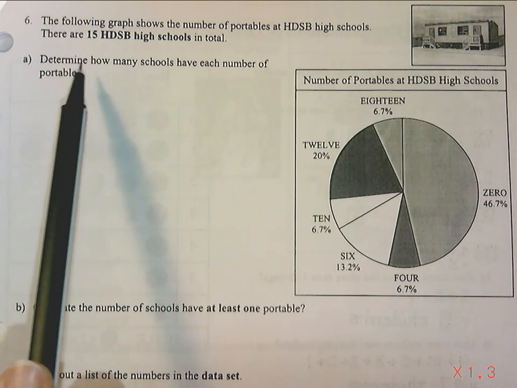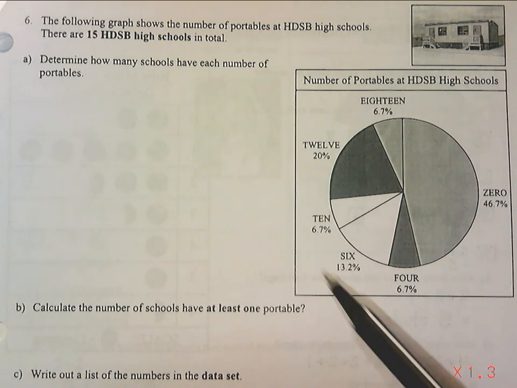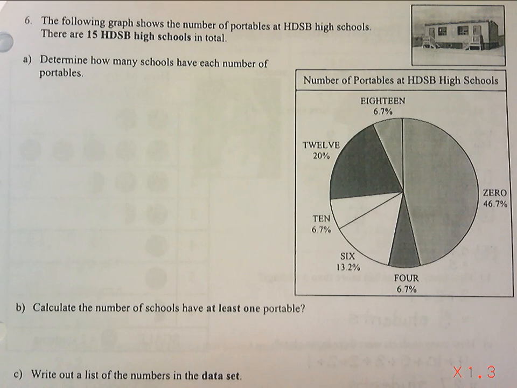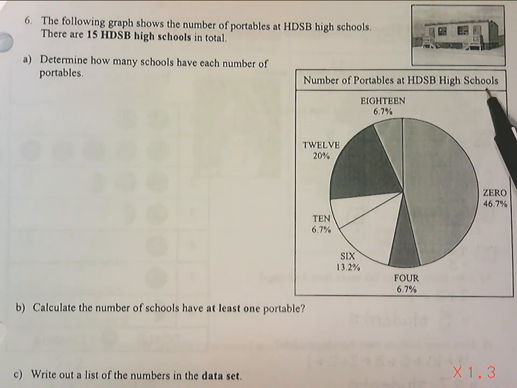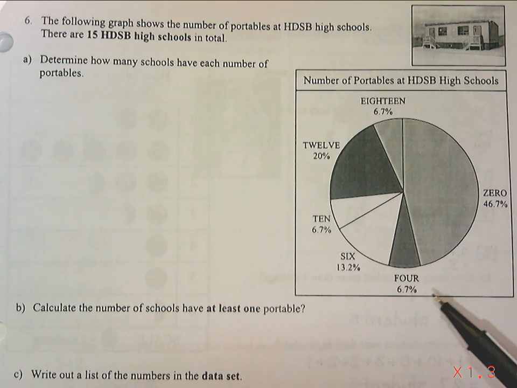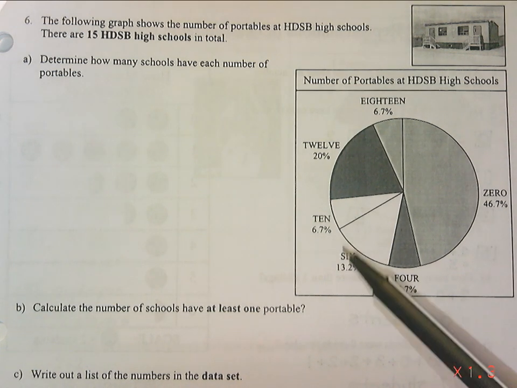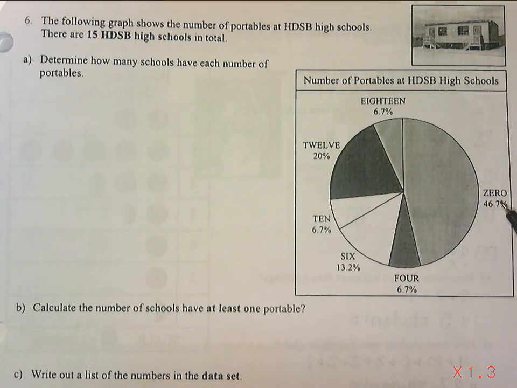So it says determine how many schools have each number of portables. And I have a graph here. It is a pie graph or a circle graph. It says the number of portables at HDSB high schools. We have quite a few that have 0. We have some with 4, 6, 10, 12, and 18. You may have noticed Blakelock does not currently have any portables, so we fit in that category of 0.